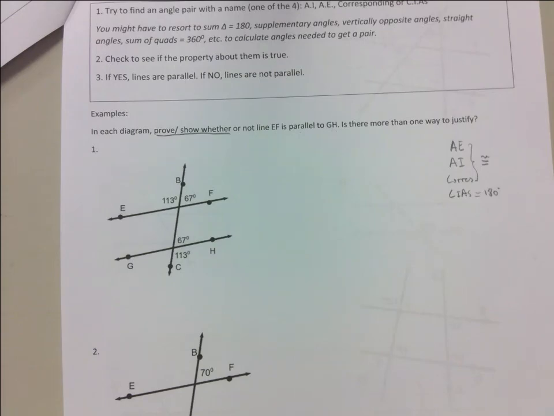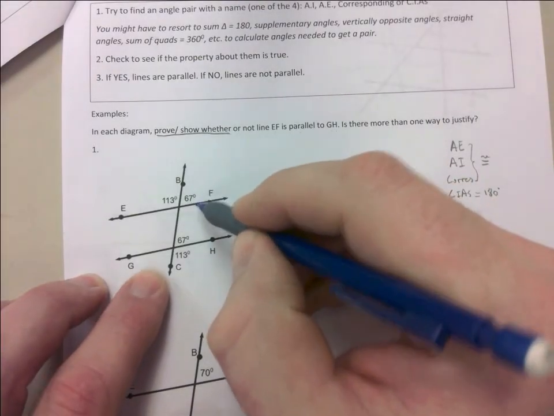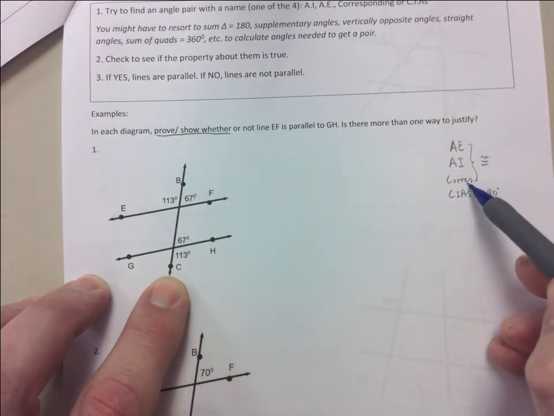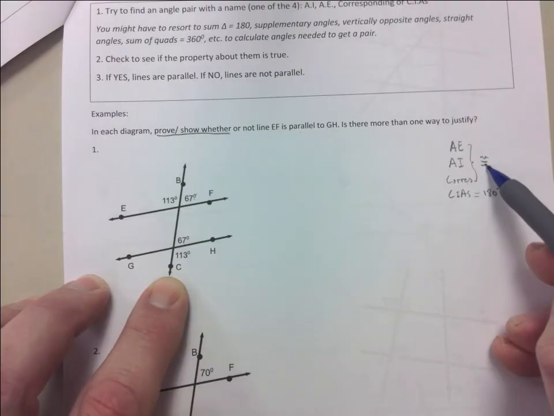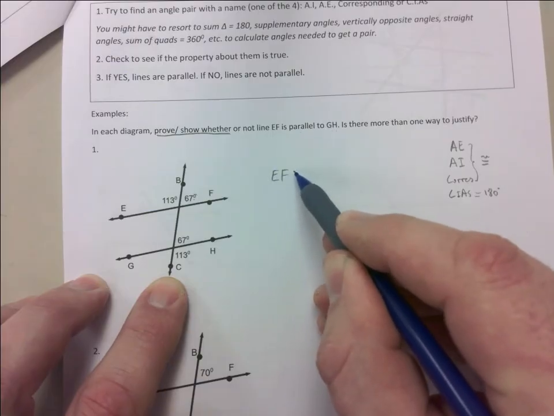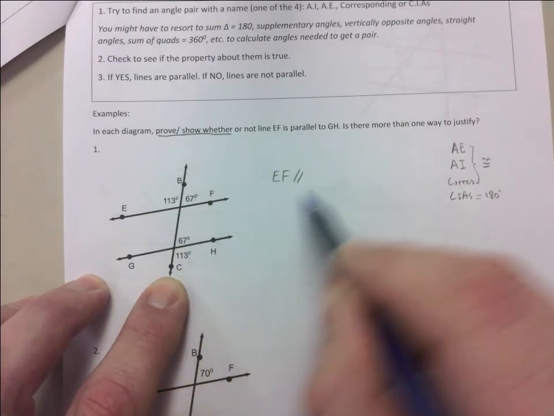He's saying corresponding. Do we agree? Okay. So they're corresponding, and they're supposed to be equal, correct? If they are, we can now say that EF is parallel to GH.